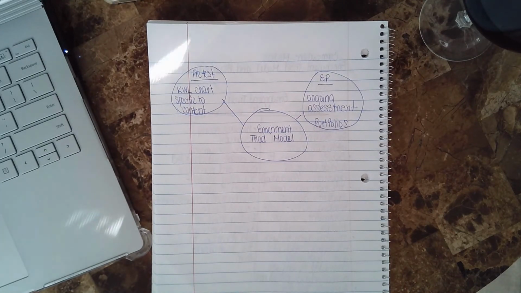I think it's great to bring in real world experiences and outside resources and create things like portfolios with an ongoing assessment. And I think it's very exciting for students to produce their work that way, and it helps them take control of their learning and become passionate about it.